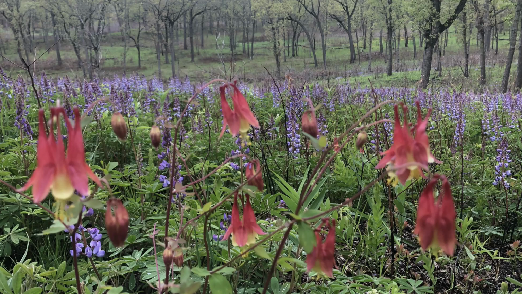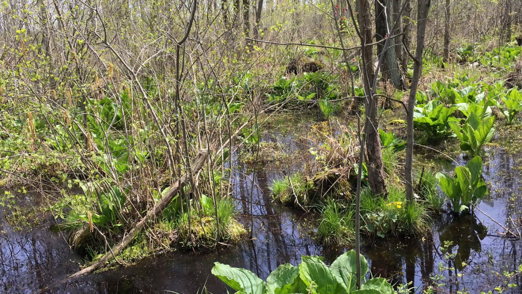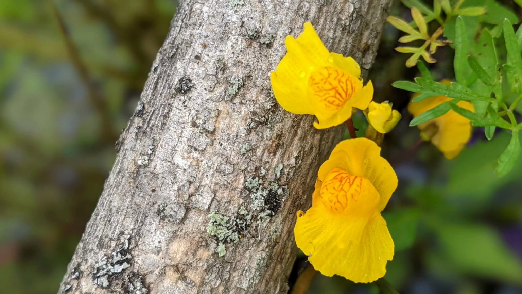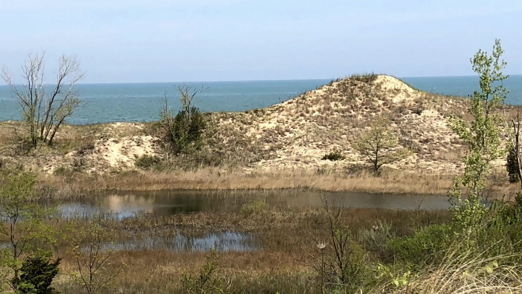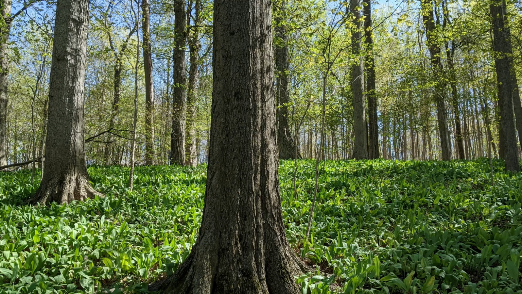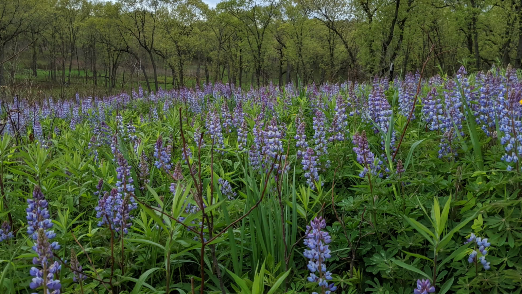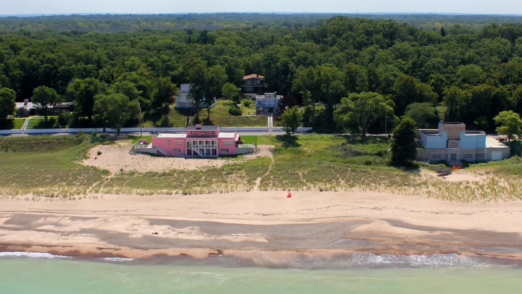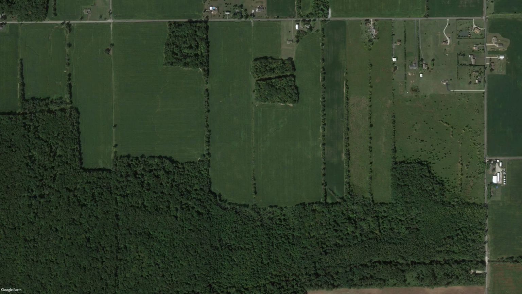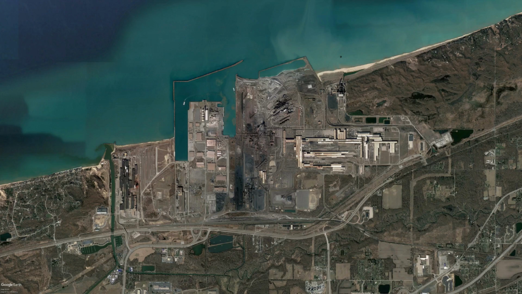Indiana Dunes has some magnificent high-quality habitat for pollinators. We have prairie, we have oak savanna, we have numerous wetlands with rare plants, and of course we also have our dunes and forests. But in this mosaic of high-quality habitats, we are also somewhat of an urban park, so we're surrounded by housing developments. There's agriculture nearby, and even heavy industry.